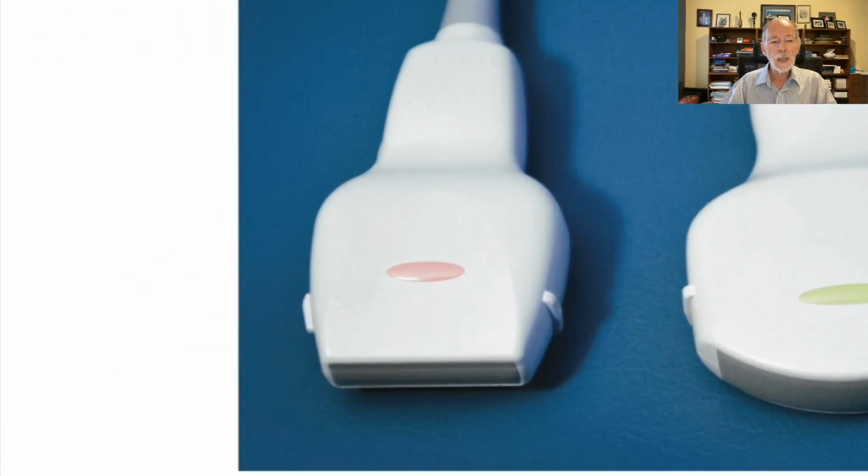Linear probes are particularly well suited for areas where the skin surface is relatively flat and where it's not possible to push the probe in very much. So they are typically used on the limbs, for example, for vascular ultrasound, for musculoskeletal ultrasound, and areas like that, where you are, as I said, placing the probe on a limb.